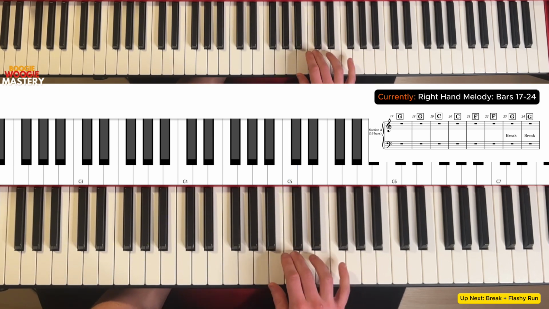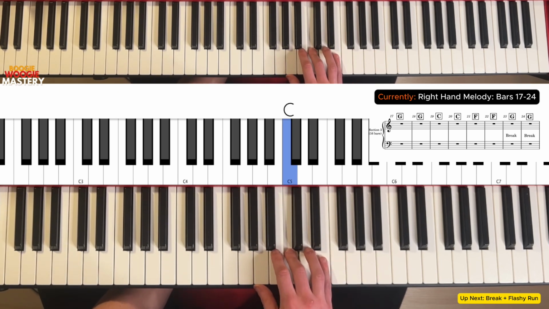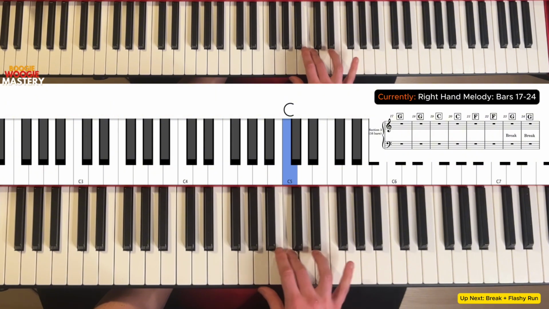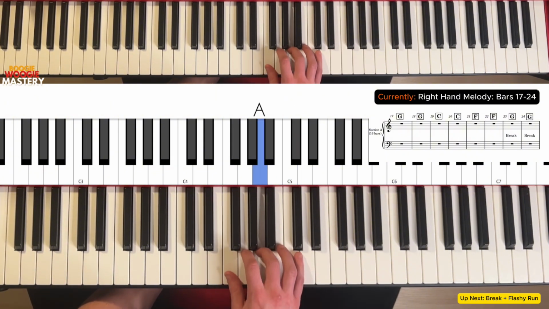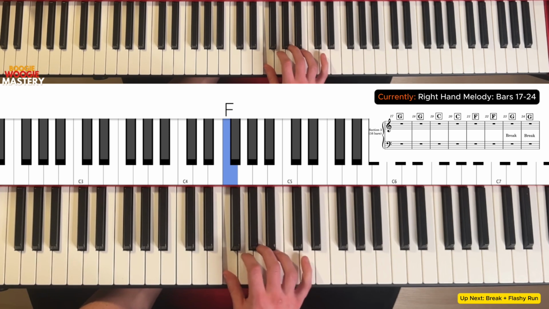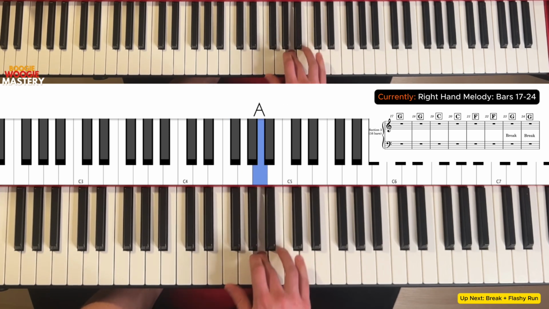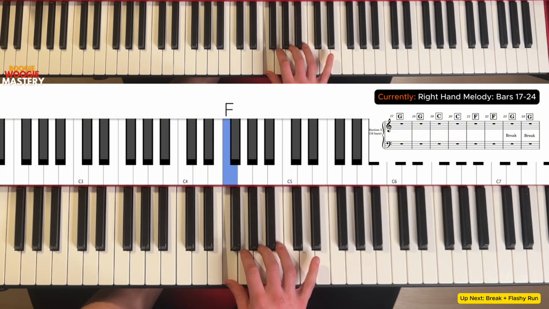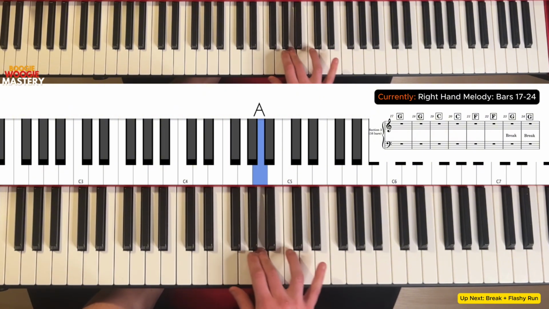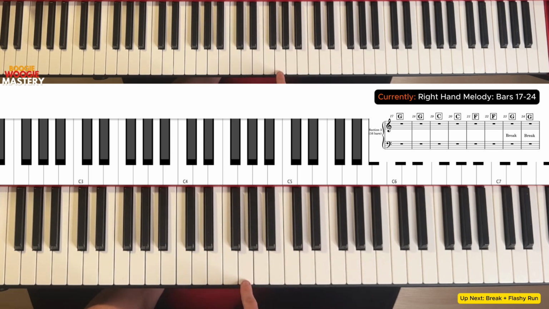Now after that, you play the C again on the 1 and 2 and 3 and 4 and 1 and then on the F. So you're gonna do 5th finger on the C and 2 and 3 and go down onto A and then onto the F and then onto A again and then on the G, and that will be the break here.